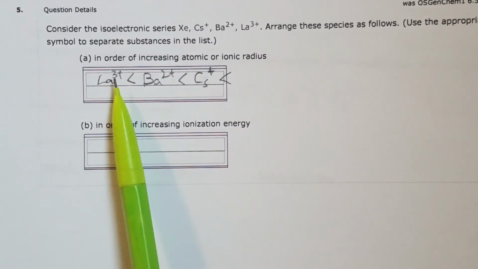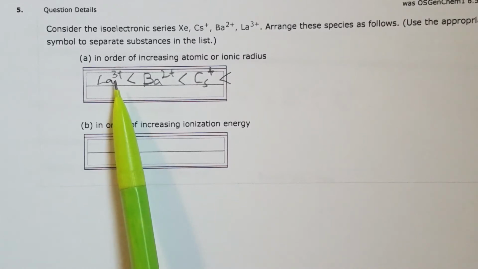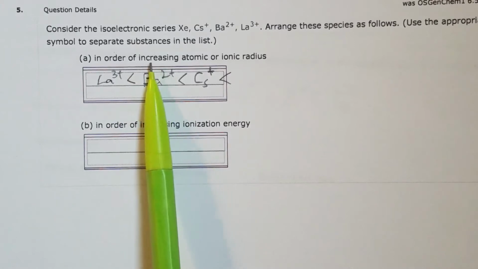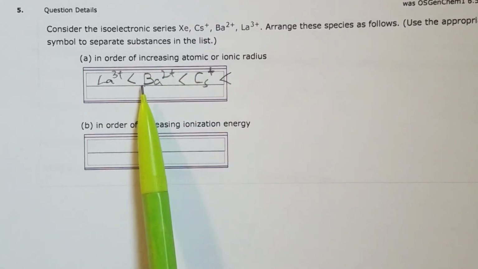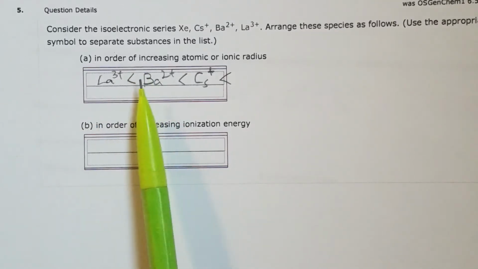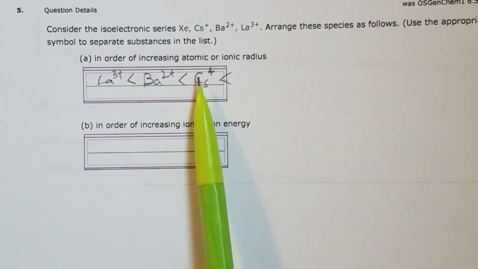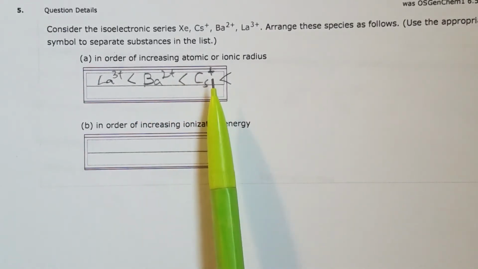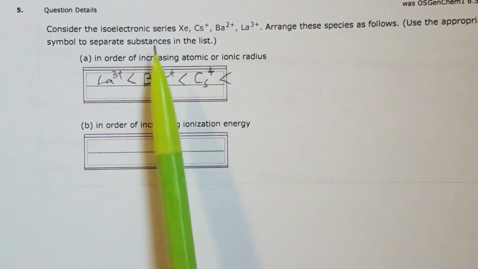That's the smallest species among the 4. Then the second smallest should be barium 2 plus, and then cesium plus. So the question is, where should the xenon be?